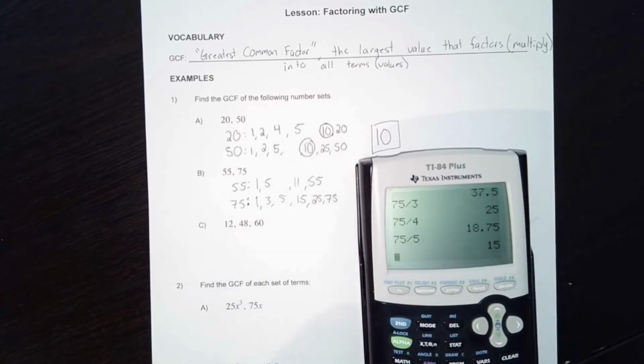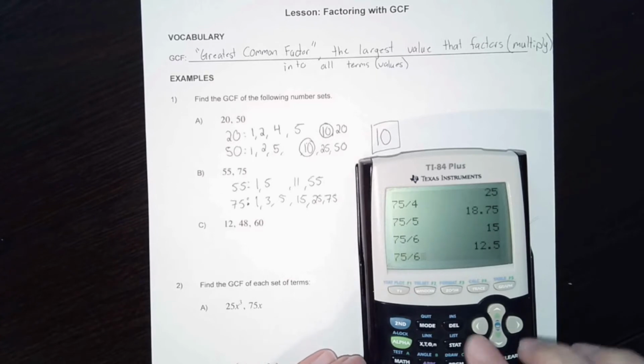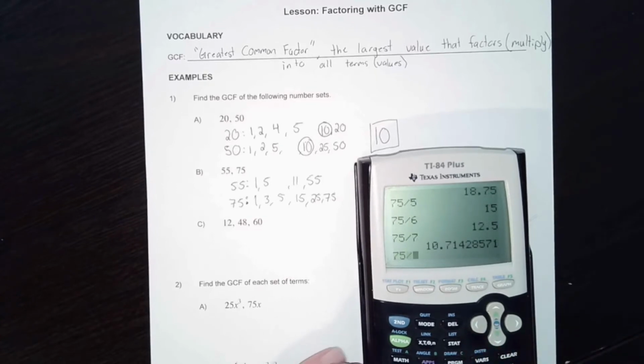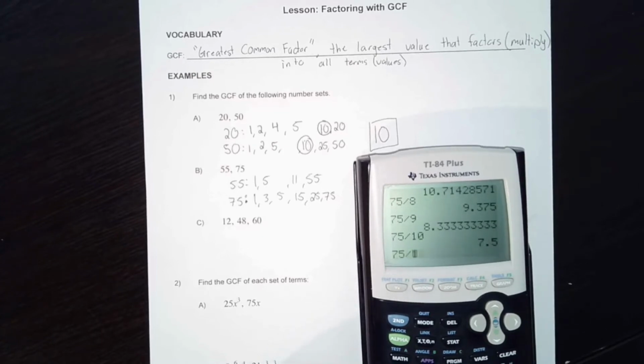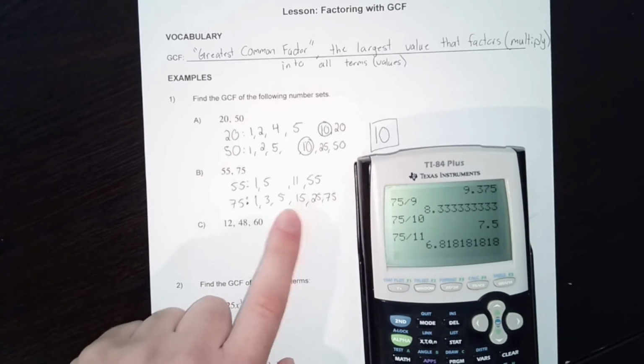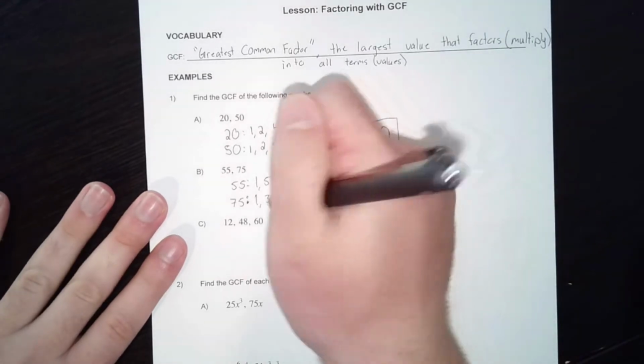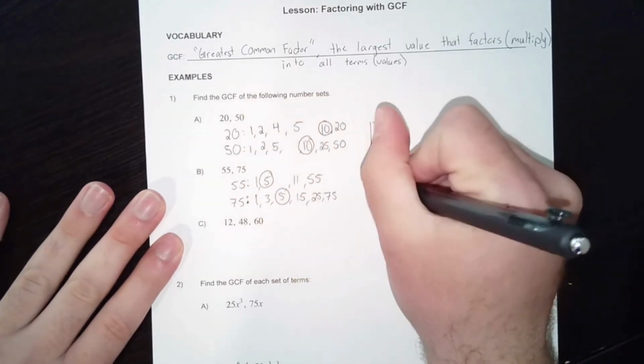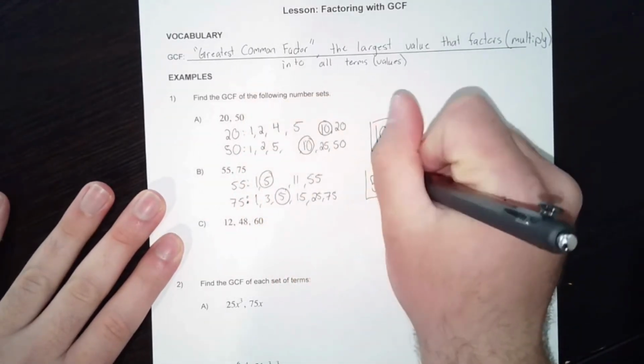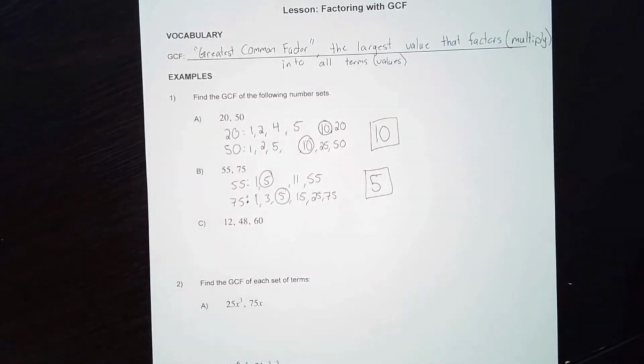You can keep going: 75 divided by 6 is a decimal, 75 divided by 7 is a decimal, 75 divided by 8 is a decimal, and you can just keep going all the way through here and see that all of these are going to be decimals until I get back to the 15, which I already know goes with the 5. So I'm done when I get to that point. Okay, common factor here, greatest common factor is going to be the 5 then. So my greatest common factor is 5.